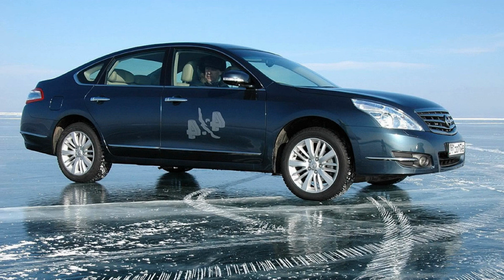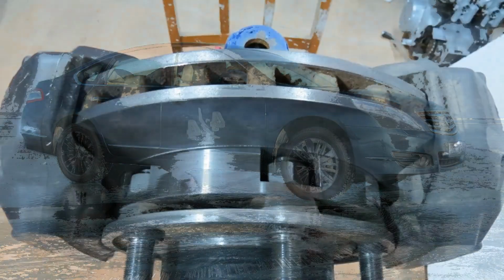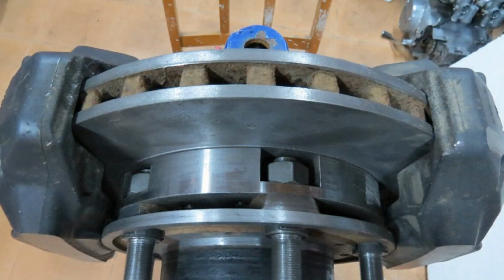The essence is that a drum with a belt is installed on the axle, designed to transfer rotation to the wheels. When the driver brakes, the belt is stretched, and due to the friction force, the speed of rotation of the drum decreases. Disc mechanisms have proven to be the most common among passenger vehicles. The main element is a disc, which is rigidly fixed on the wheel hub.